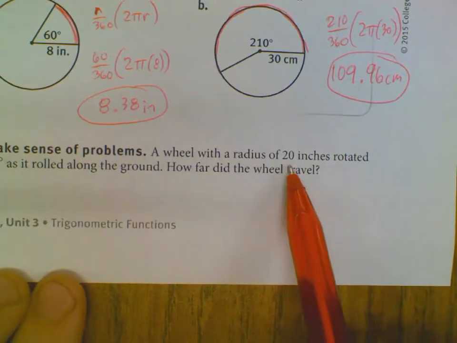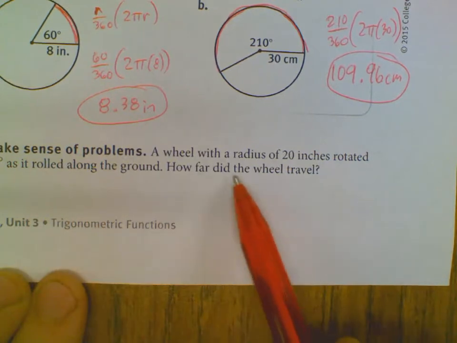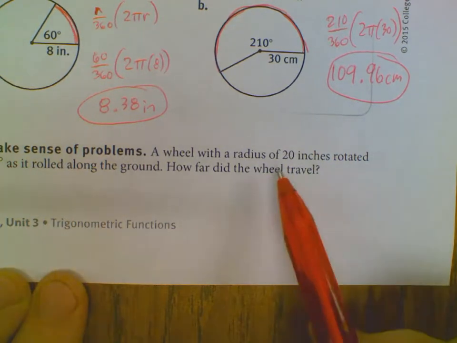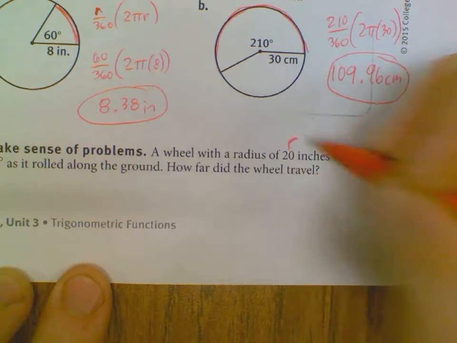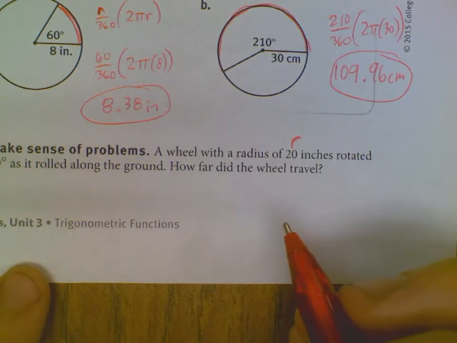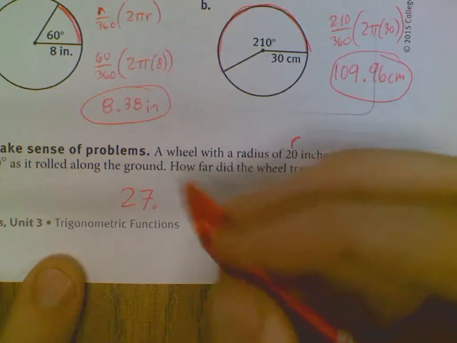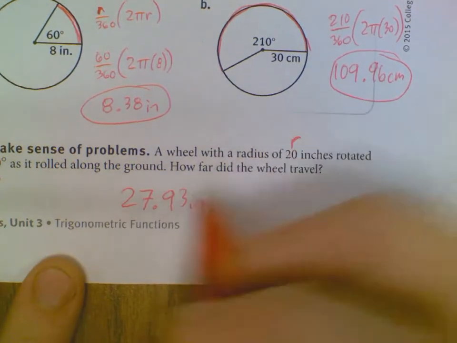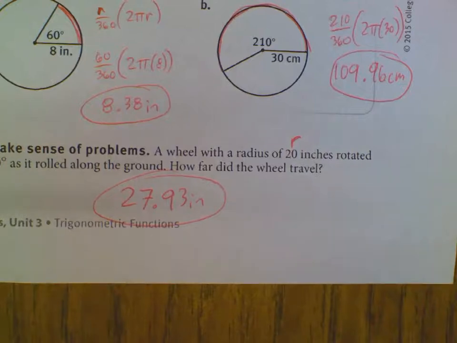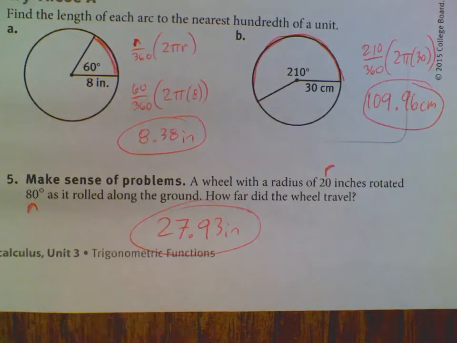One more. A wheel with a radius of 20 inches rotated 80 degrees is rolled along the ground. How far did the wheel travel? All the pieces are here again. R, n, plug them in. Don't make too much of a deal of it. Plug it in. See if you can figure out why the answer is 27.93. If you don't, you should rewind. Come back up here. Look at this equation. Understand what I'm doing to plug that in.